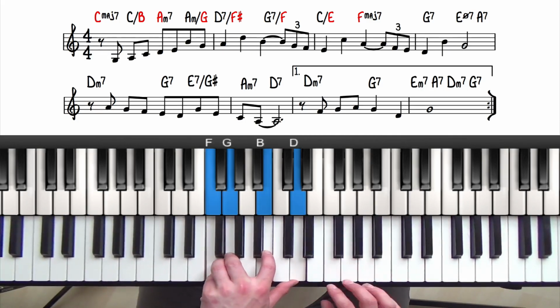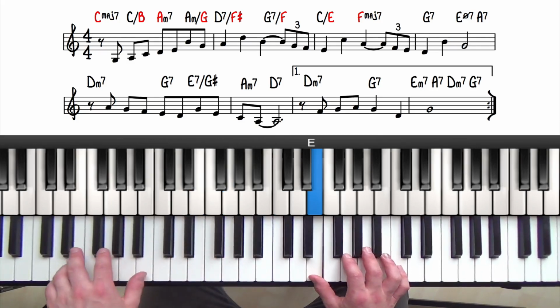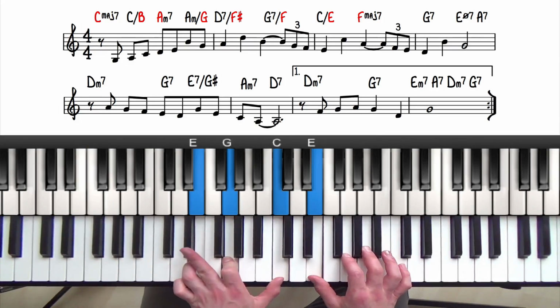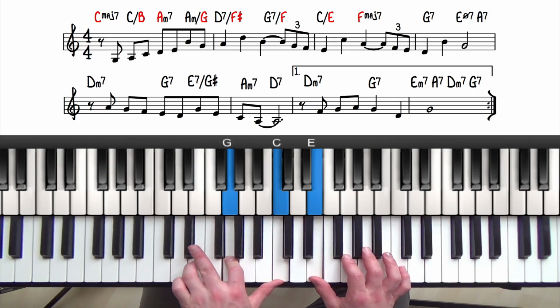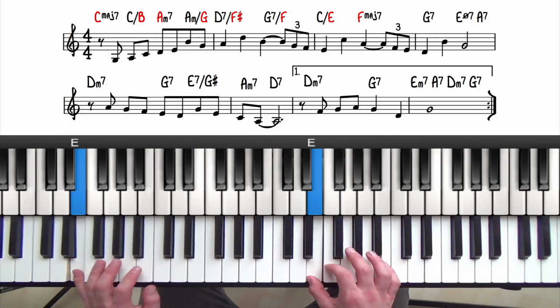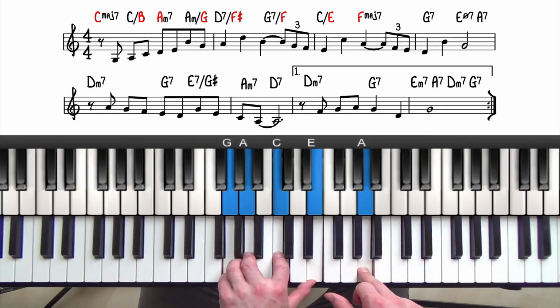So moving on, we have C over E. So I've just played E in the bass, and then a first inversion C major triad, which has E on the bottom. That's just a left-hand voicing for F major.